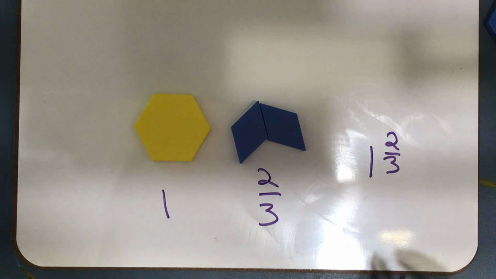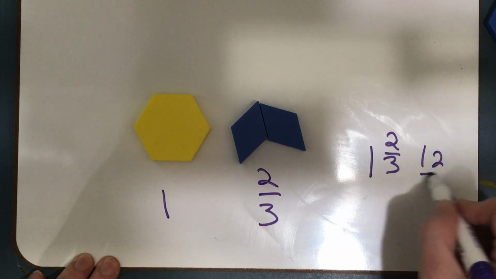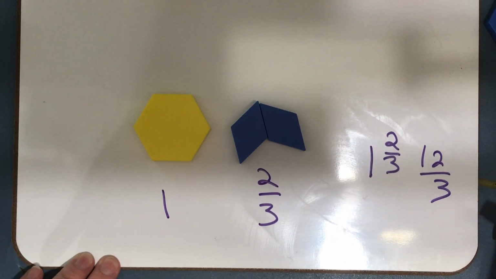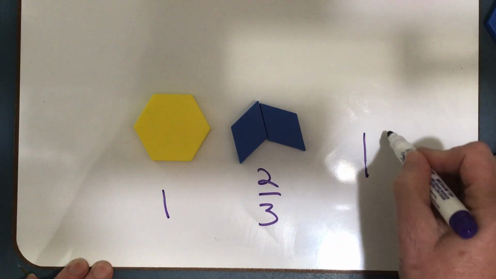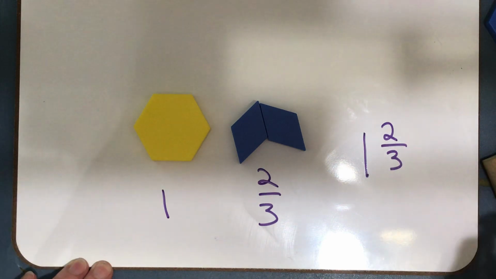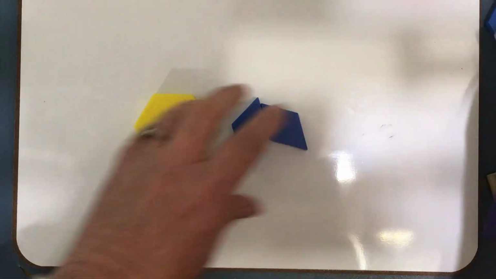Now you have to be careful when you write that. You put the whole number bigger than the fraction. You don't want to do it like this because that looks like 12/3. So you have to make sure that you write the whole number and then the fraction next to it, 1 and 2/3.